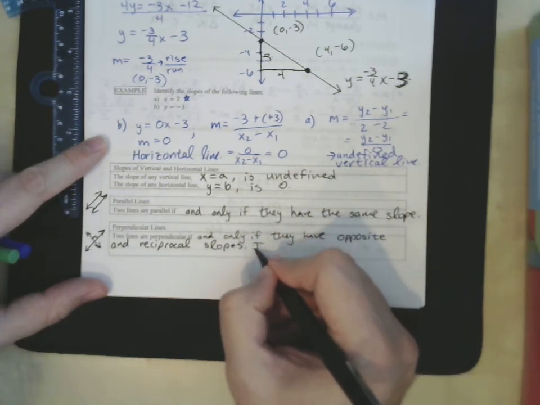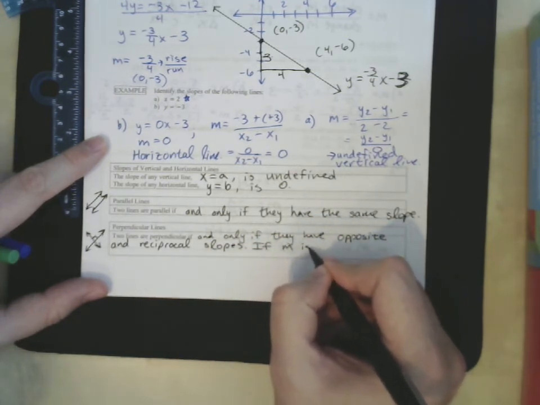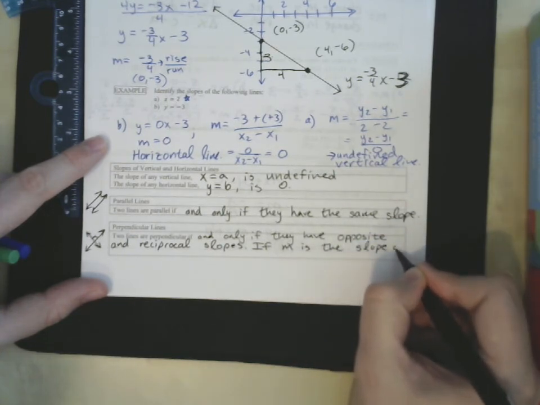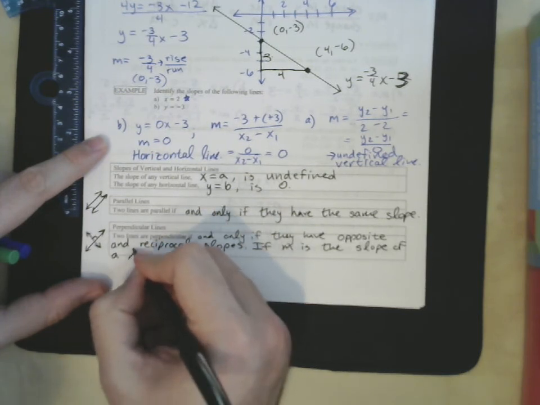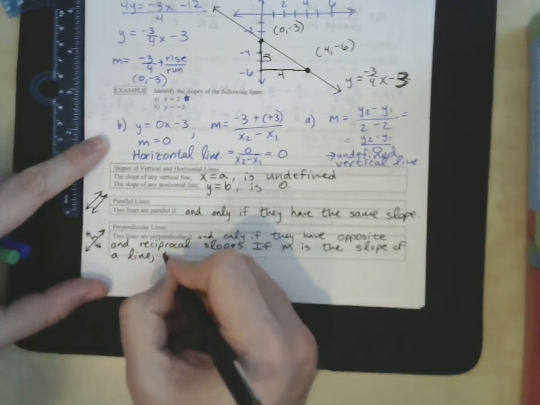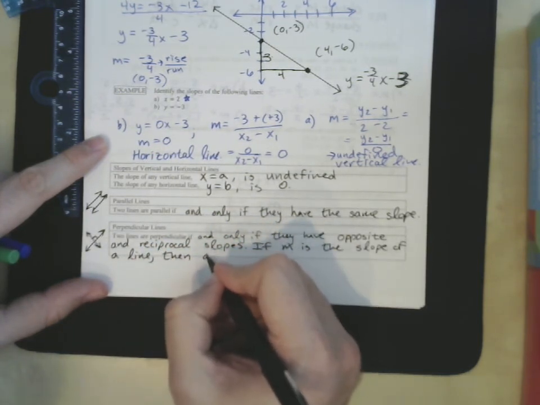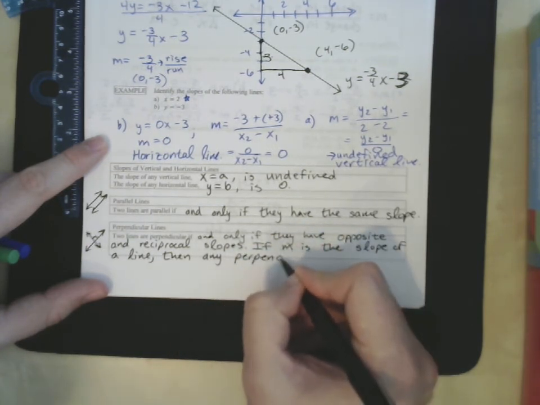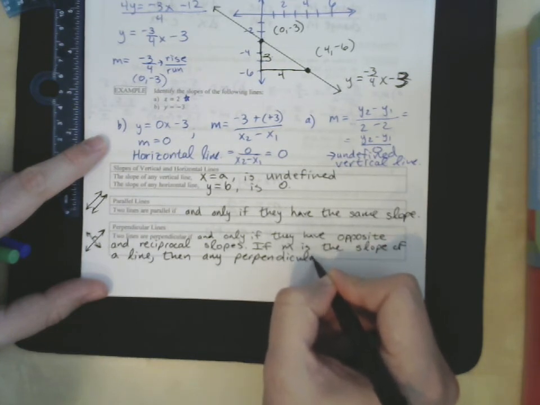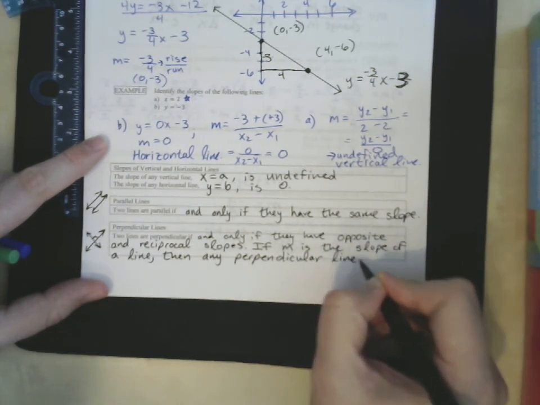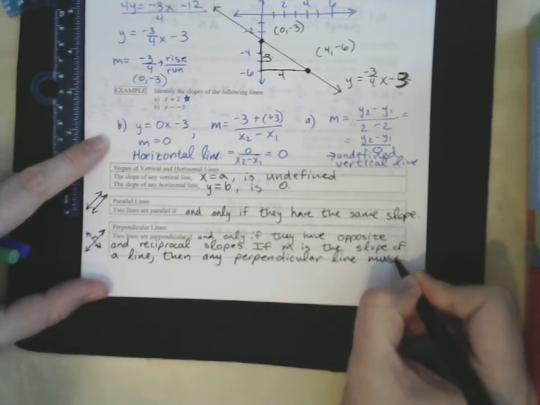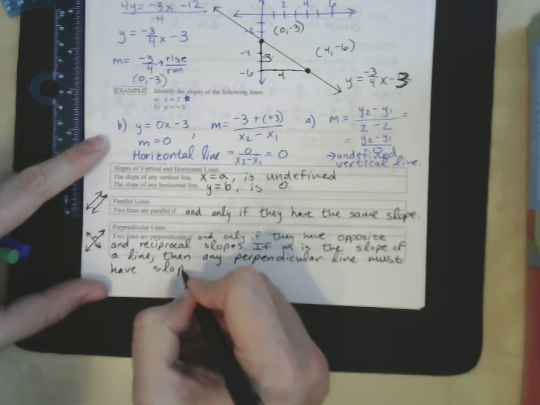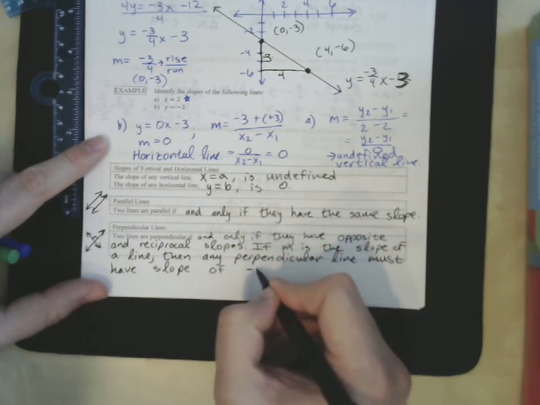So if m is the slope of a line, then any perpendicular line must have slope of -1 over m.